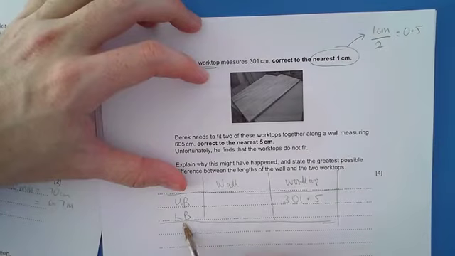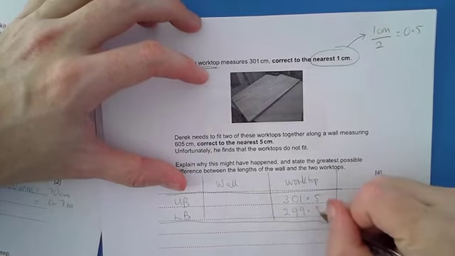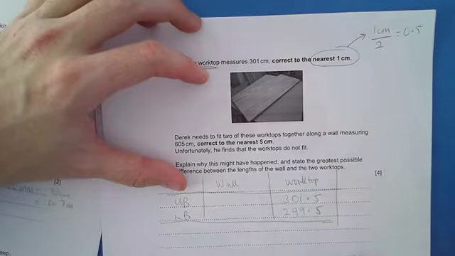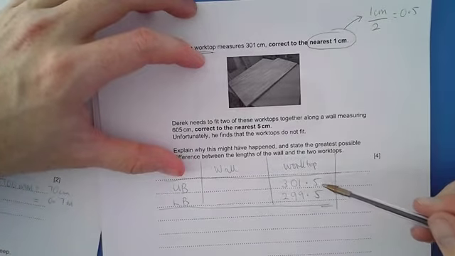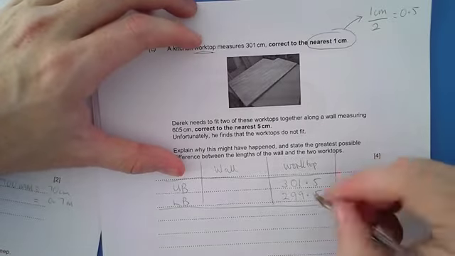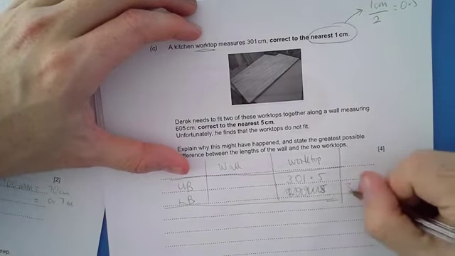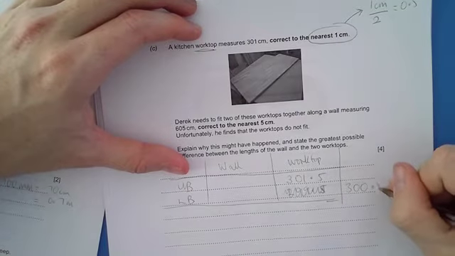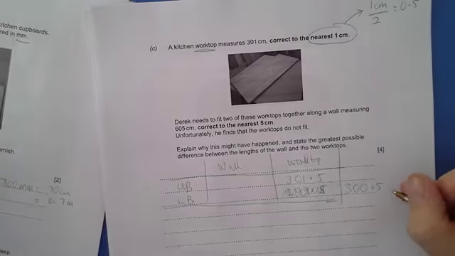To find the lower bound, I subtract it from 300, which would give me 299.5. Hang on, I've made a mistake there. I made a mistake in both of them, I think. The upper bound is 300.5 centimetres.